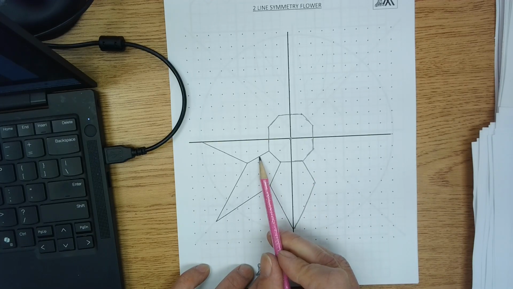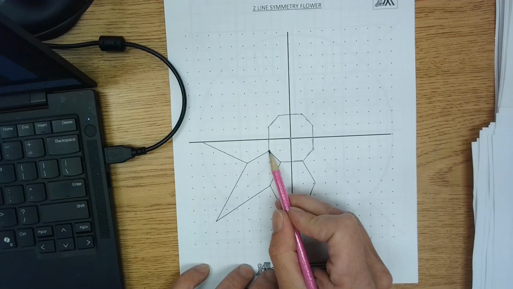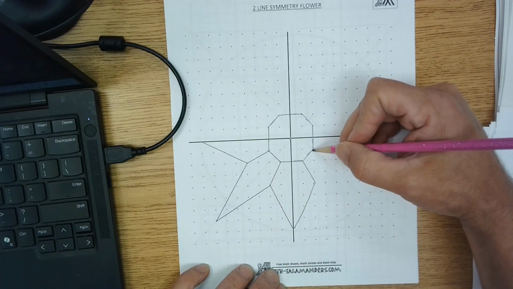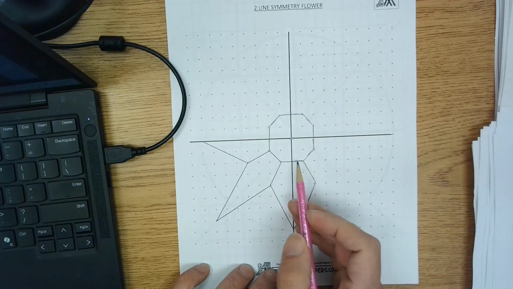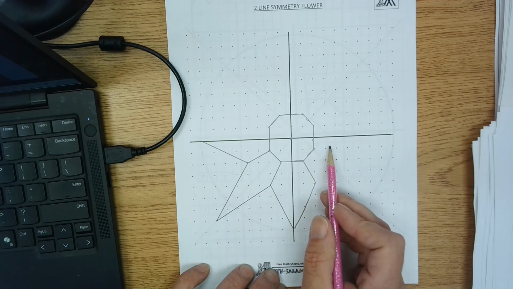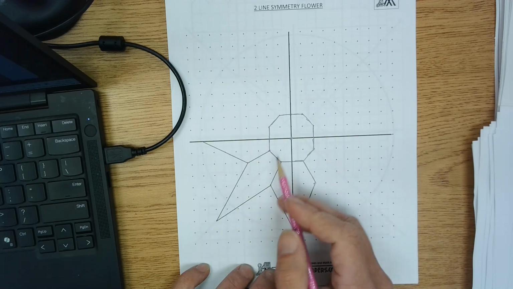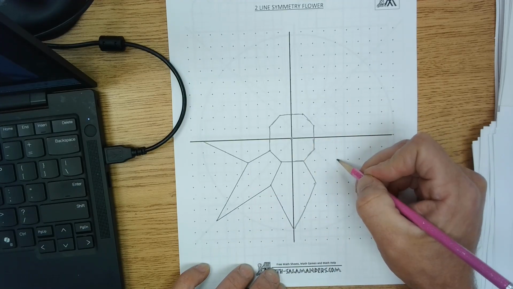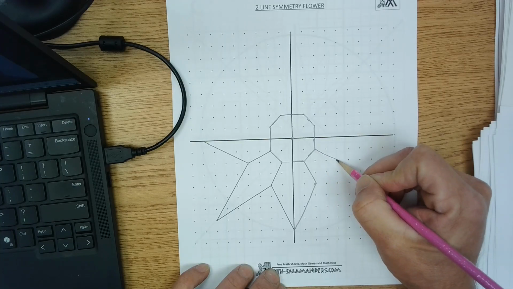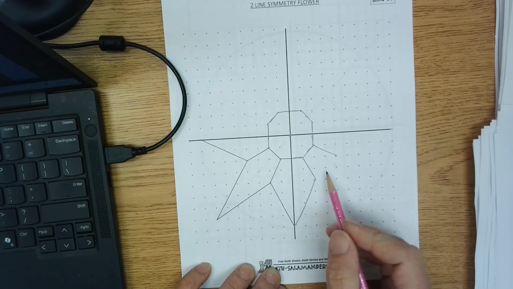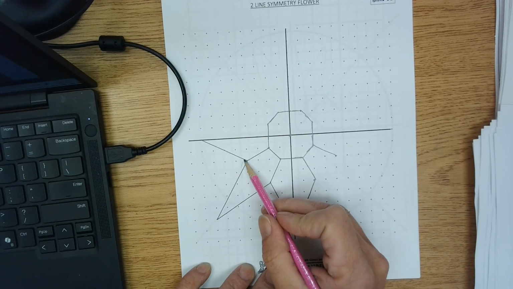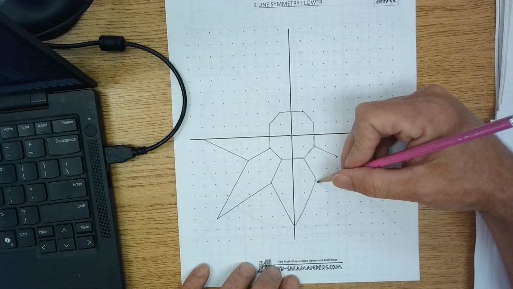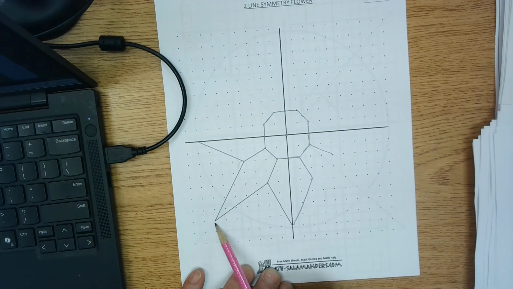Now I'm going to look at this line. There's the corner there. Here's the matching corner. So I'm going to try and figure out where that needs to go in relationship to this line right here. So 1, 2. So that matching corner is going to be right there. And then I have to look at this part. I can see that it goes to this dot right here.